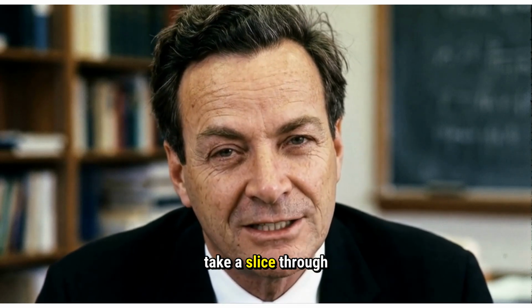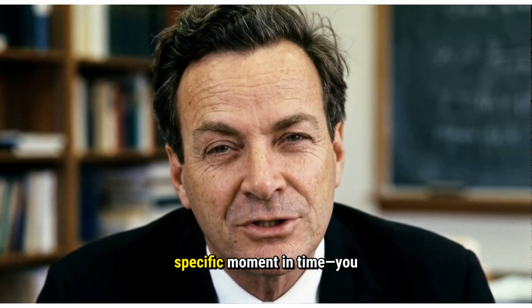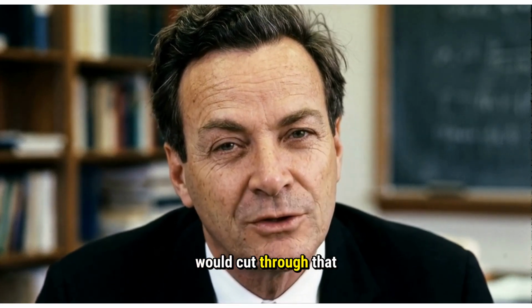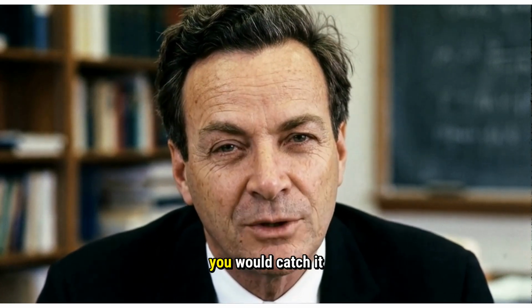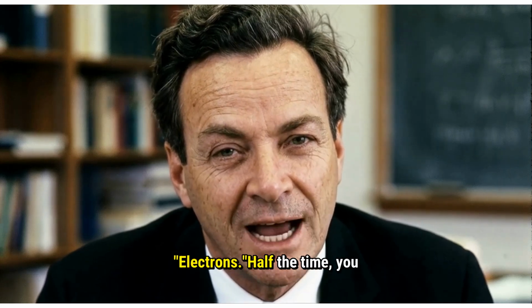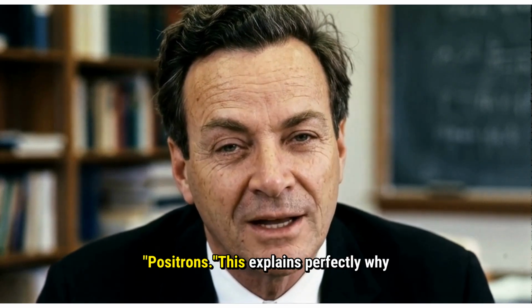If you take a slice through this tapestry, which is what we call today, this specific moment in time, you would cut through that single electron's world line trillions of times. Half the time you would catch it on a forward leg of the journey. You would call those electrons. Half the time you would catch it on a backward leg of the journey. You would call those positrons.